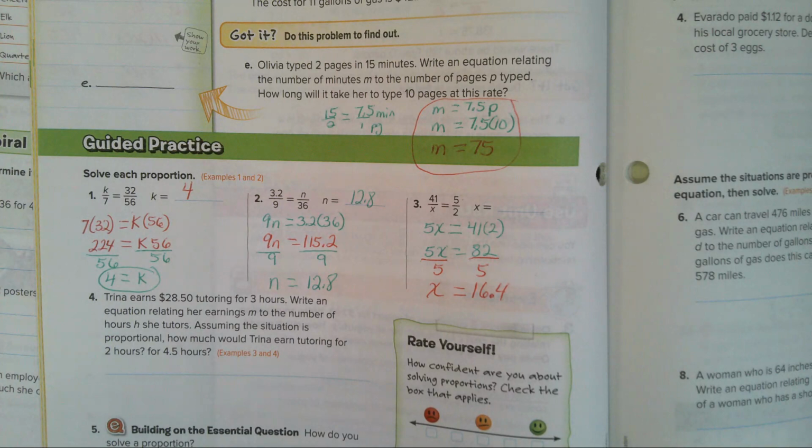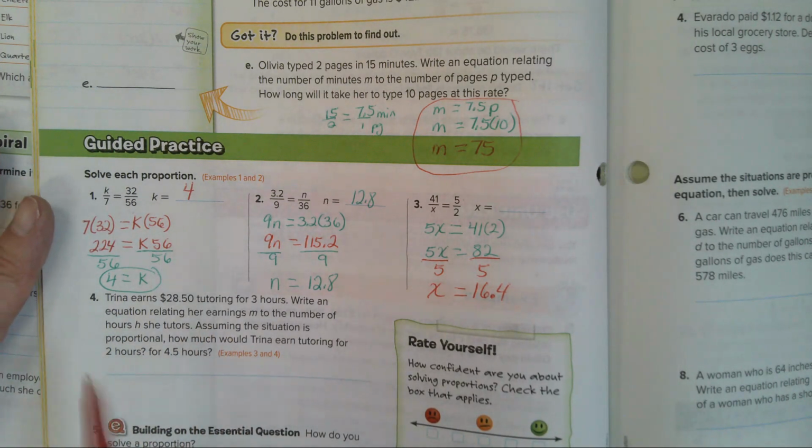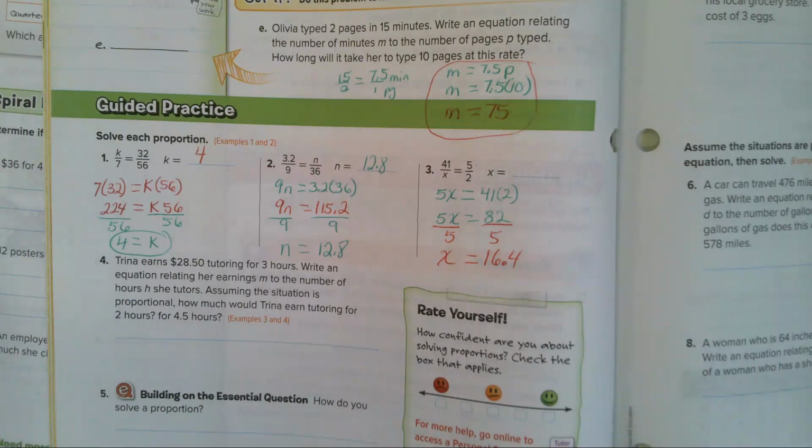Okay, now let's go to number 4. You're going to see how setting up a proportion on a word problem makes word problems easier. Trina earns $28.50 tutoring for 3 hours. Write an equation relating her earnings M to the number of hours H she tutors.